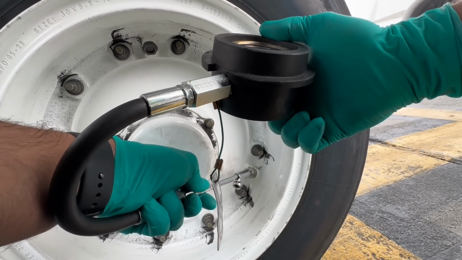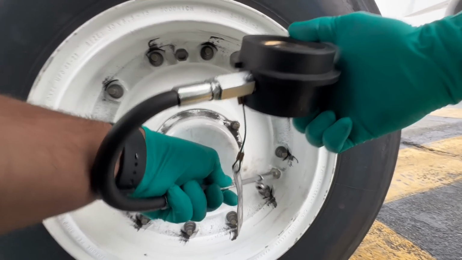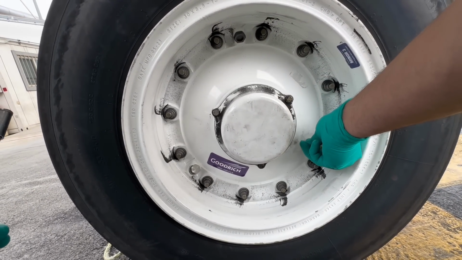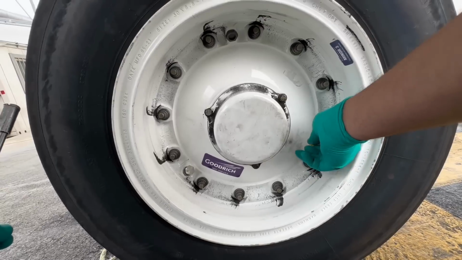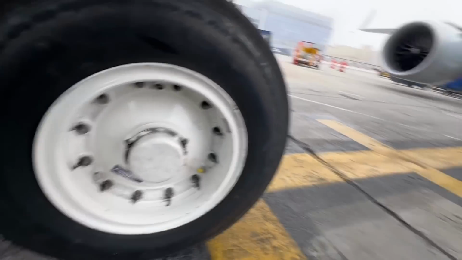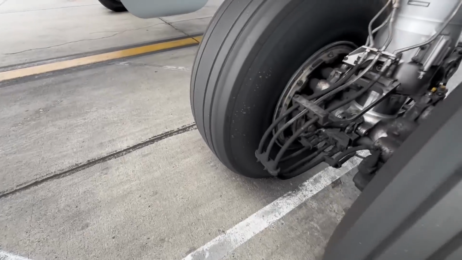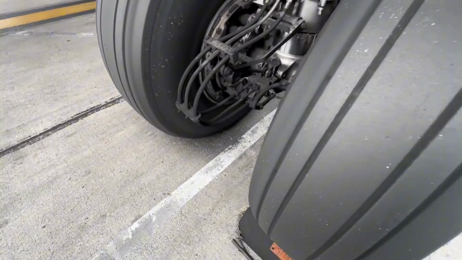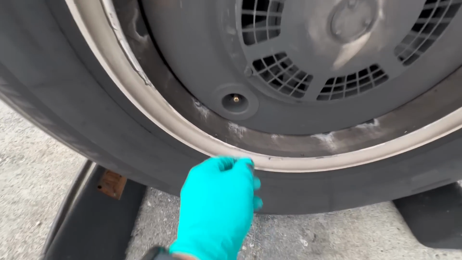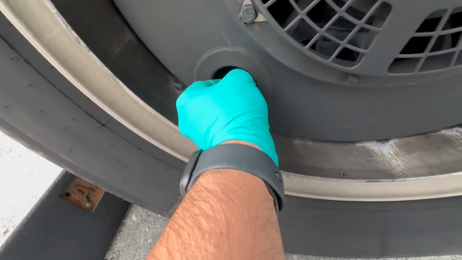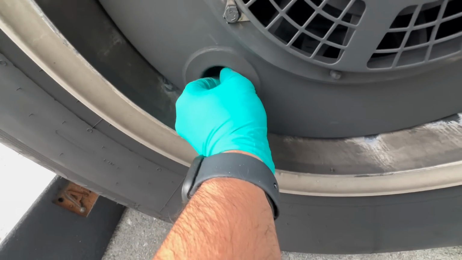Perfect, sitting right around, let's see, 160, 175, that's pretty good. Quick little inspection. Brakes and tires looking nice and healthy. And we'll do the main gear as well, or tire pressures on the main wheel as well.